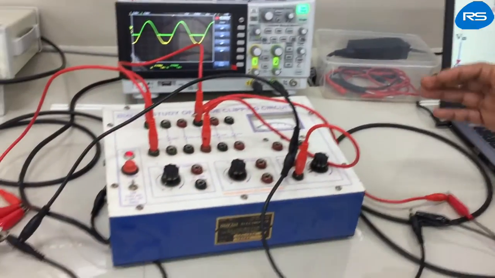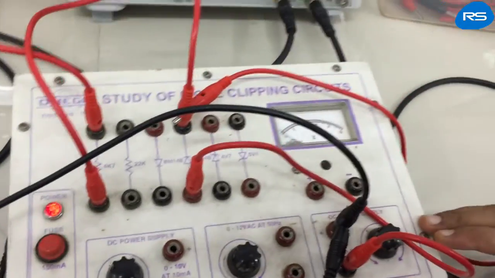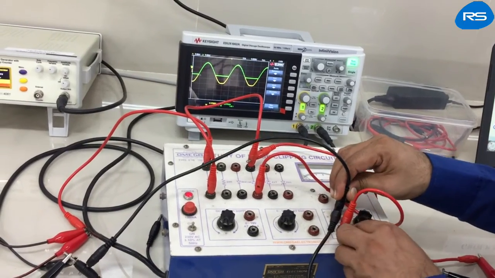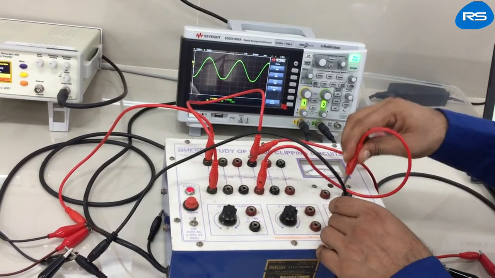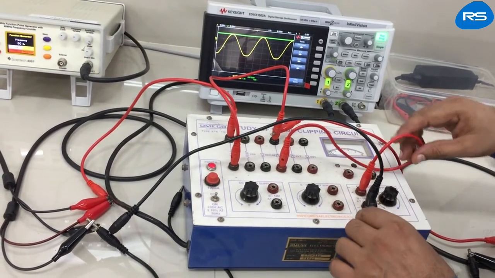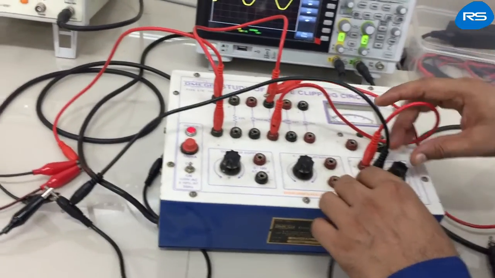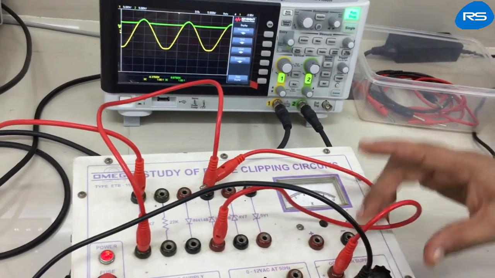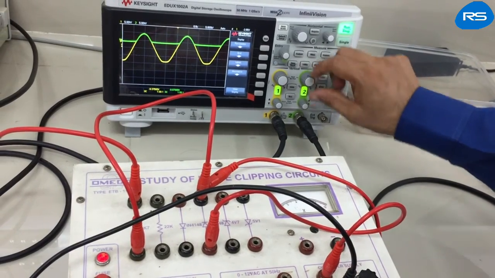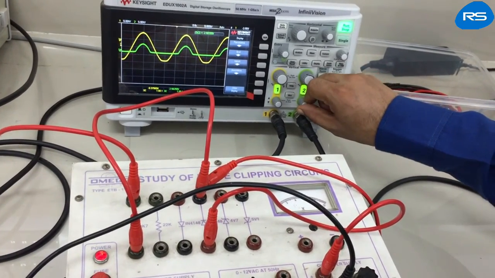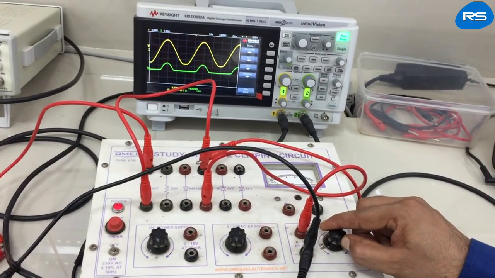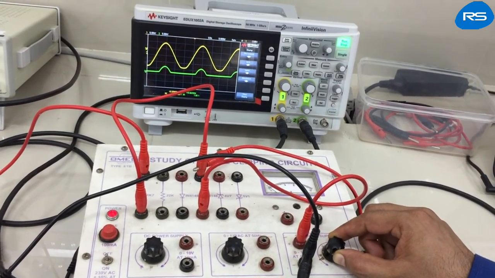So we'll make the connections as per the circuit diagram. In earlier connections we have the same kind of thing, only we have to change the polarity of the DC bias voltage. So we are changing this DC bias voltage like this, and in this way we will be able to get the output. Like this, you can see the output. The variation in the clipped portion can be seen by changing the bias voltage.